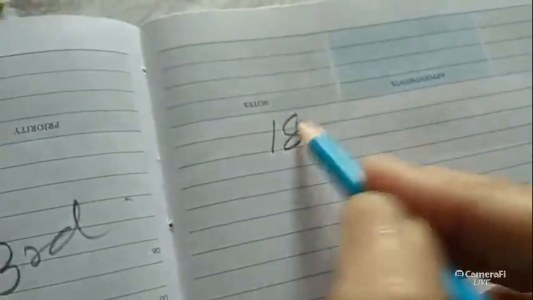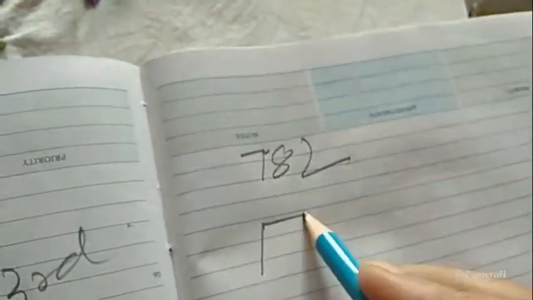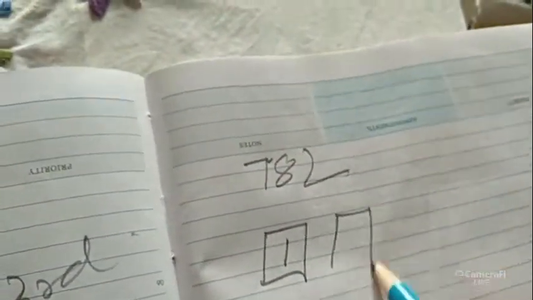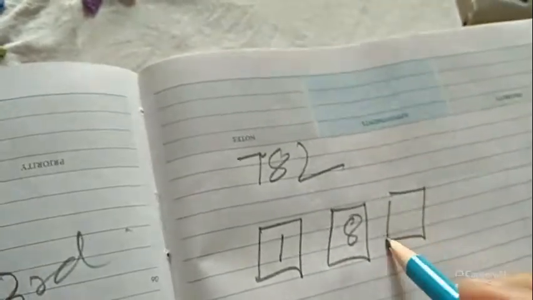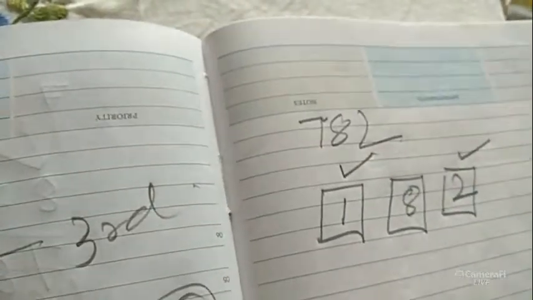Now, shifting of digits. You see, suppose I have written 182. By shifting, suppose I am drawing like this. So if I shift the first one and the third one, ones, tens, hundreds, 182.